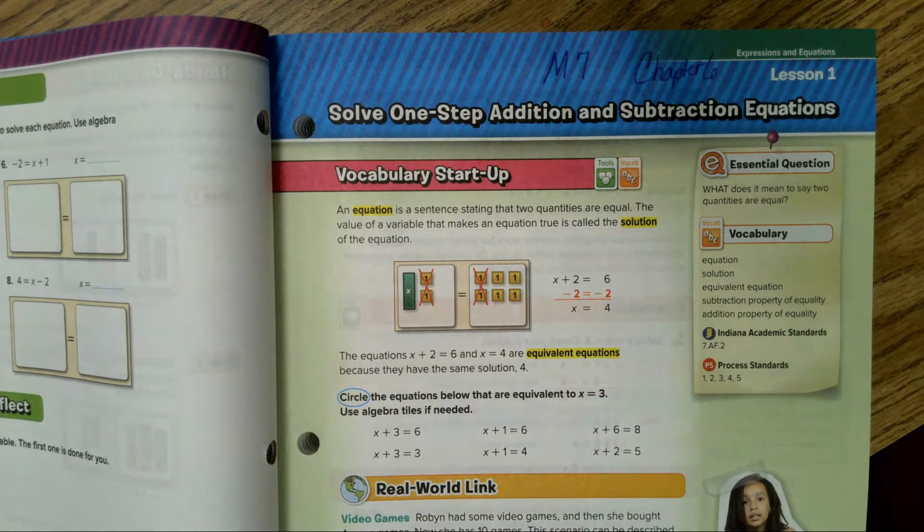Today in Math 7, we are going to start Chapter 6. This is going to be an easier chapter than the last chapter, I think, for you. In Chapter 6, Lesson 1, we are going to learn how to solve one-step addition and subtraction equations. We have already worked on this. We worked on it earlier in the year, and we're just going to build upon our skills here.